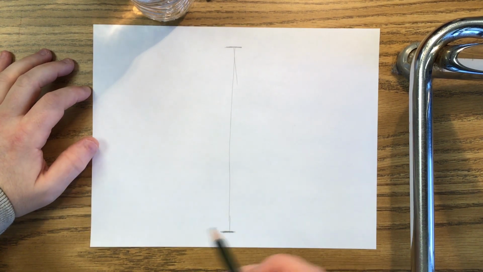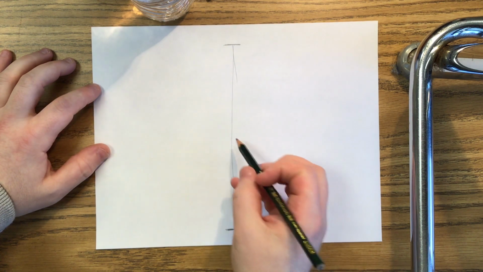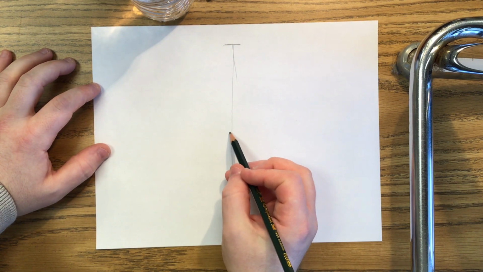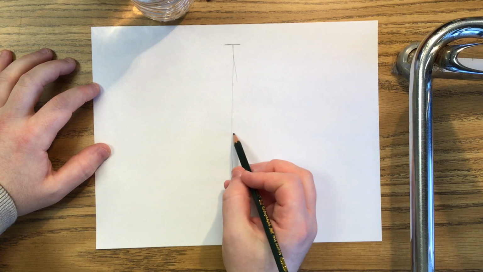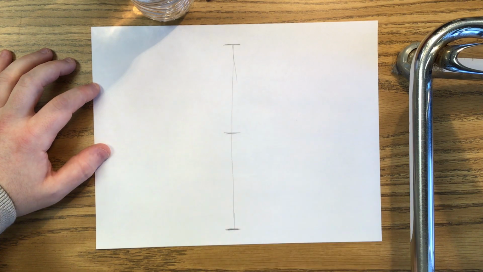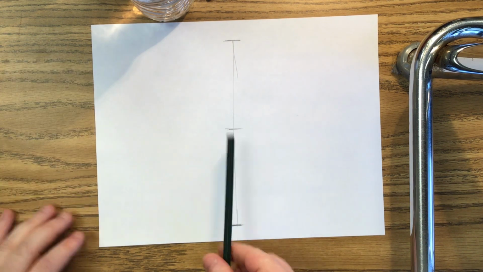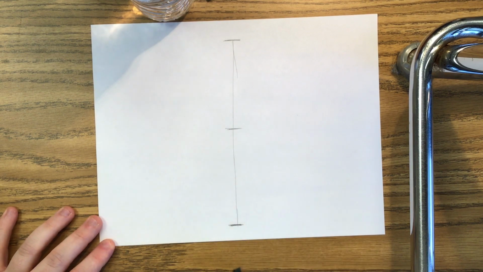On this line, I want you to divide it into two, equally, that is. So try to find where you think the middle mark is. I feel like this is pretty good right about here. On this mark right here are your eyes.